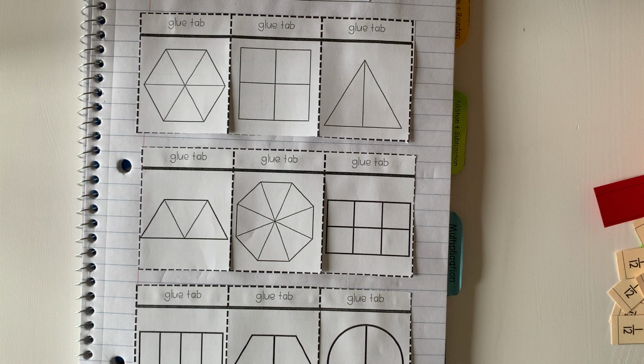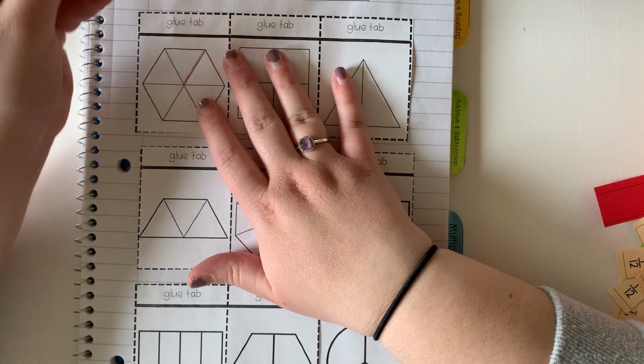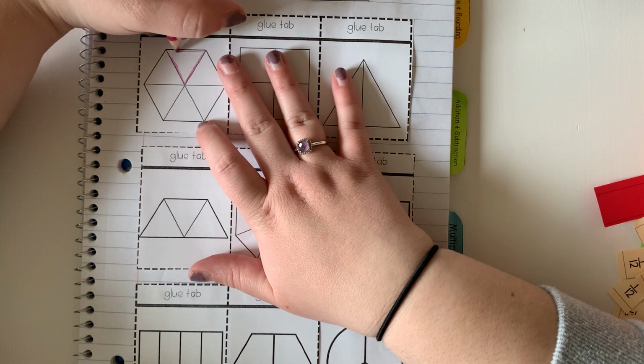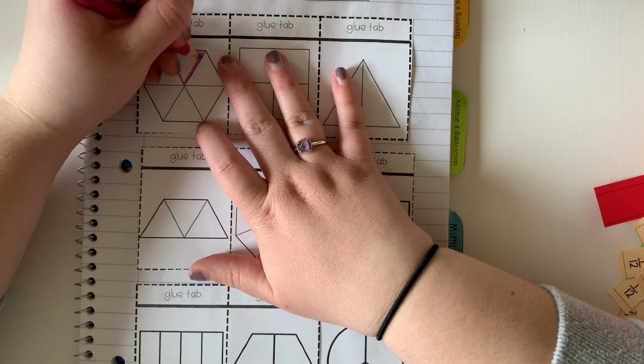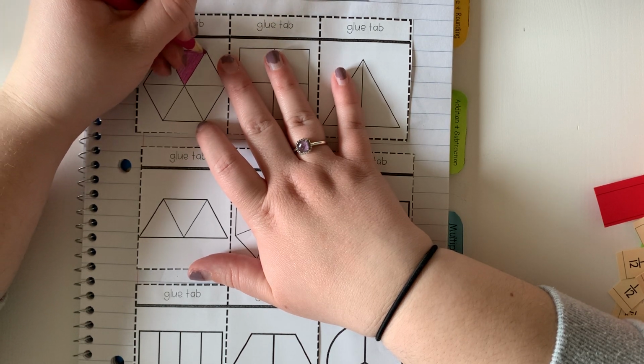All right, so we are gonna show unit fractions on this page. So you might wanna get out a crayon or a colored pencil or a marker to color in the fractions. That way it's faster than using your pencil. But you're gonna color in one of the parts. So on your hexagon, color in one unit fraction, like this.